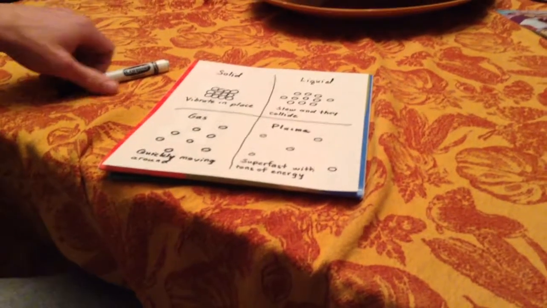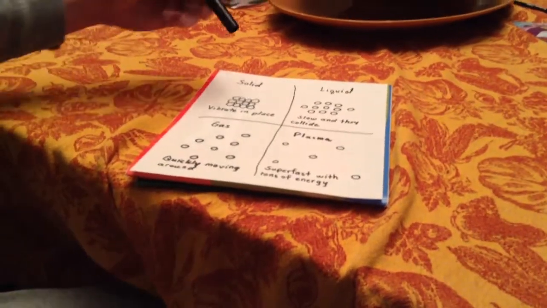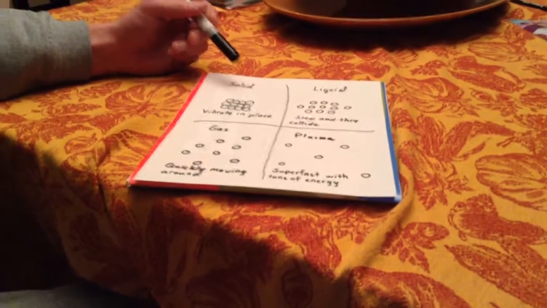Alright guys, so here are the 4 states of matter, and this will be on the test tomorrow. It's on your half-sheet study guide.